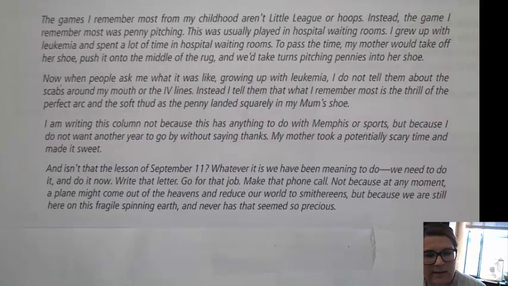And isn't that the lesson of September 11th? Whatever it is we have been meaning to do, we need to do it and do it now. Write that letter. Go for that job. Make that phone call. Not because at any moment a plane might come out of the heavens and reduce our world to smithereens, but because we are still here on this fragile spinning earth, and never has that seemed so precious.